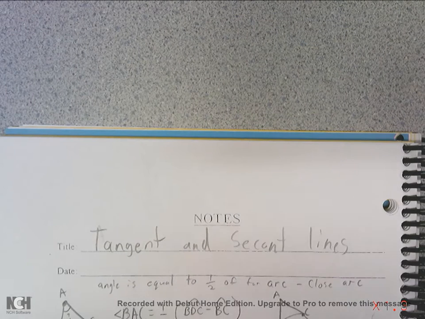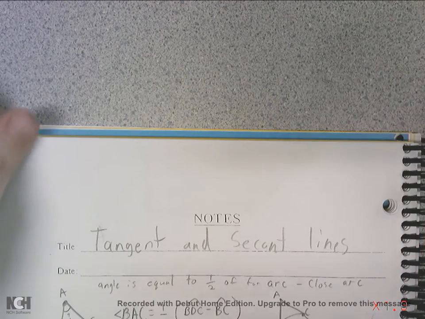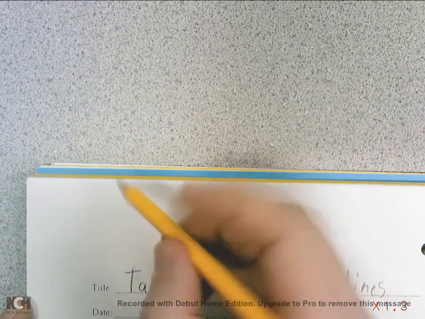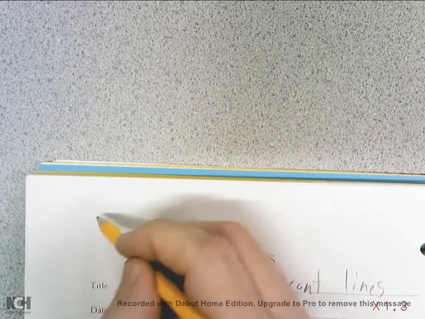Okay, so today we're going to talk about tangent and secant lines, and more specifically how they relate to some of the angles they make. First of all, we've already talked about tangent lines. A tangent line is a line that intersects a circle at exactly one point and one point only.